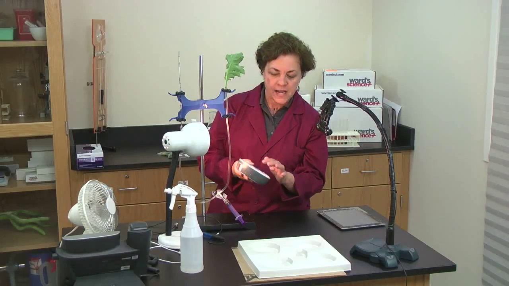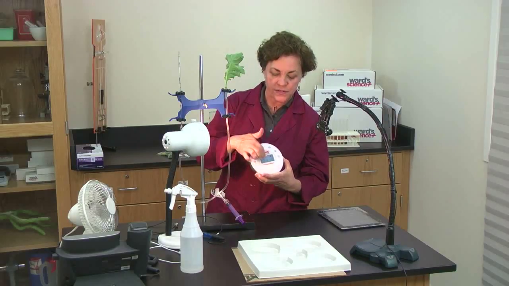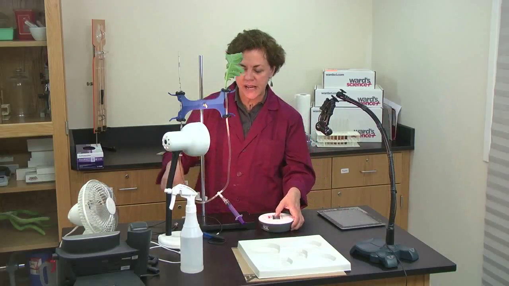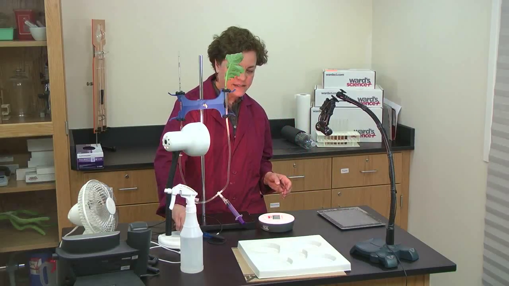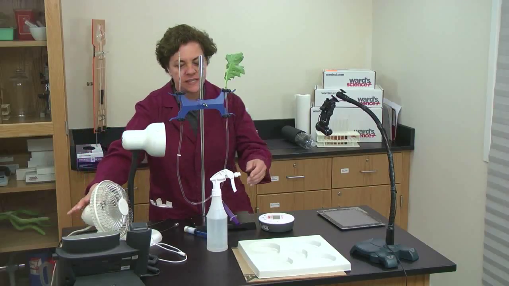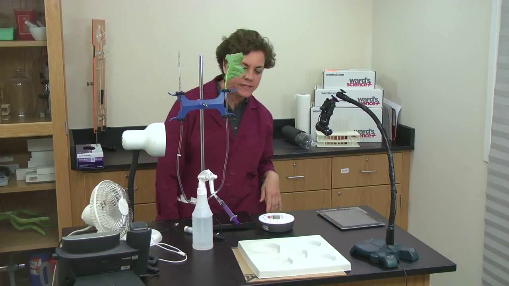Then also the readings are not only on the graph, but they're also on the readout on the Datahub. You could have one group testing the light. We could test a fan. We could test the sprayer to increase the humidity.